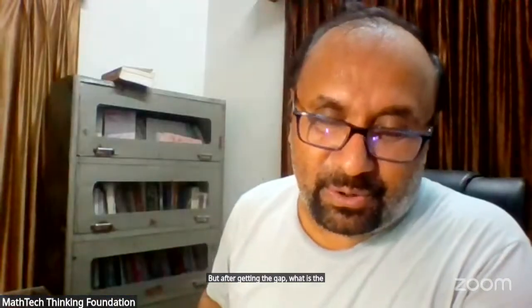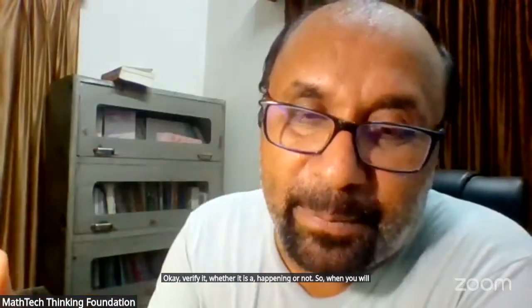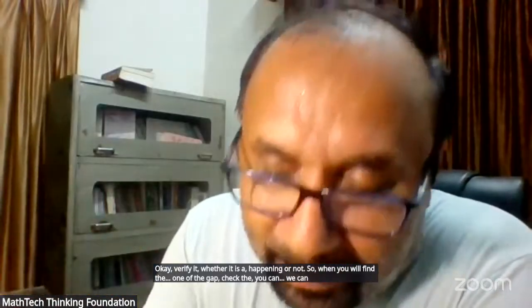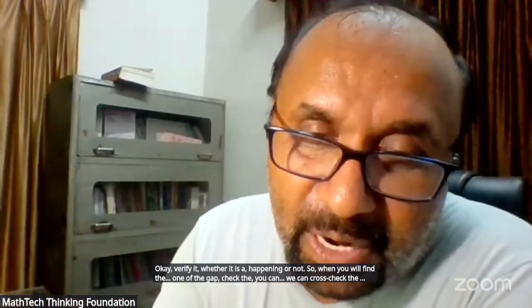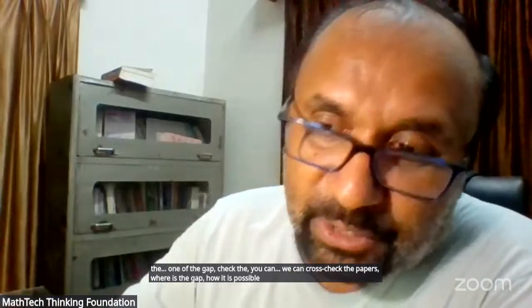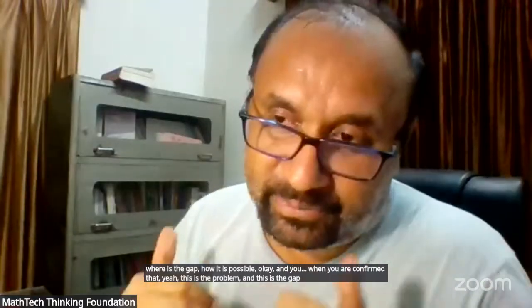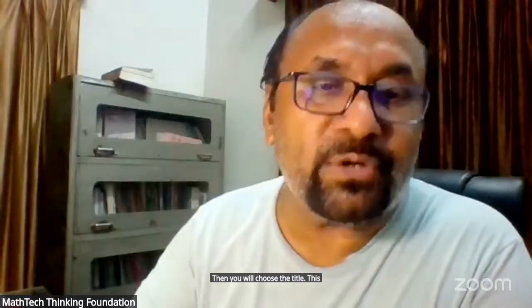But after getting the gap, verify whether it is really happening or not. When you find the gap, cross-check the papers: where is the gap, and how is it possible? When you are confirmed that yes, this is the problem and this is the gap, then you will choose the title. This is the problem, and I want to solve this problem.